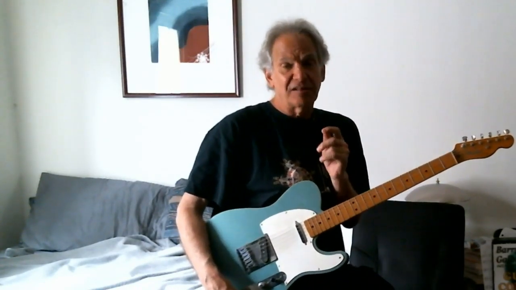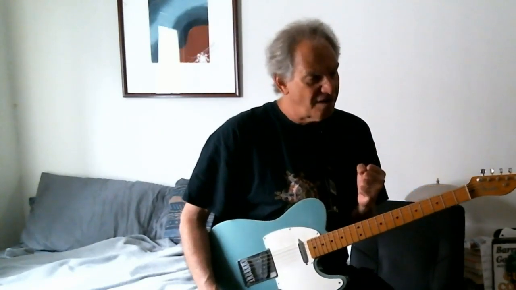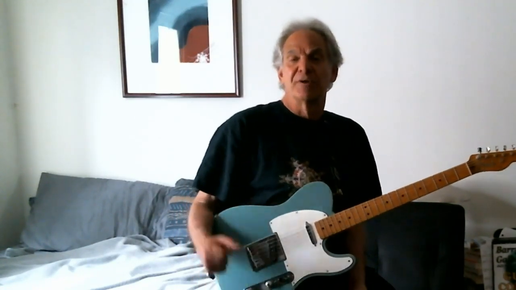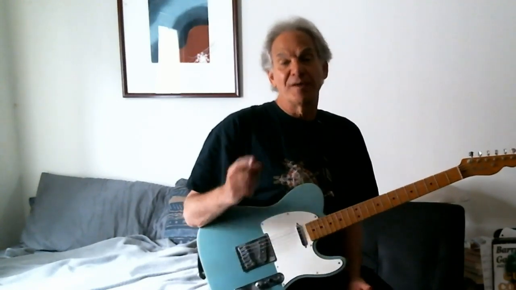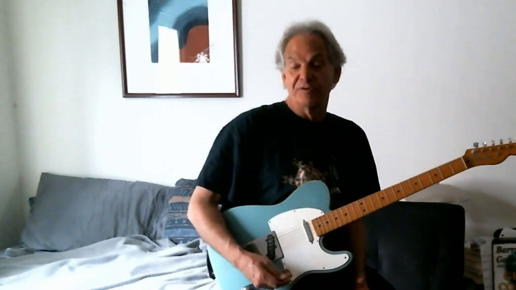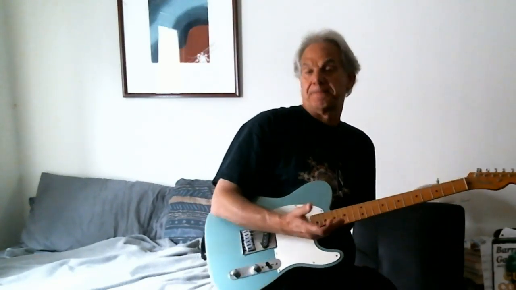That little embellishment can mean a whole lot to the person who's soloing at that moment, because you're nudging them along a little bit, letting them know, hey man, I'm listening to you, I'm paying attention to what you're playing, I hear what you're doing, and I'm trying to give you as much rhythmic support as I can.